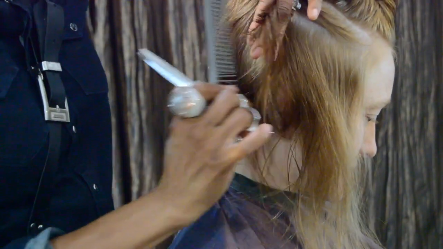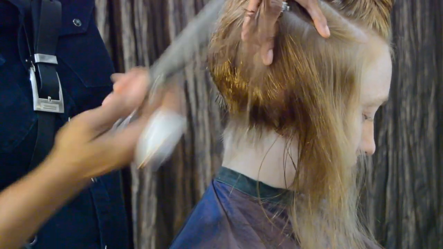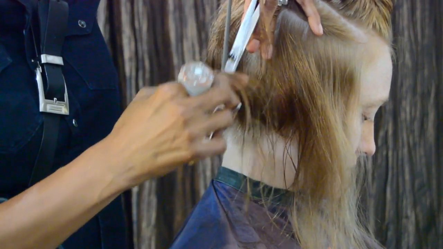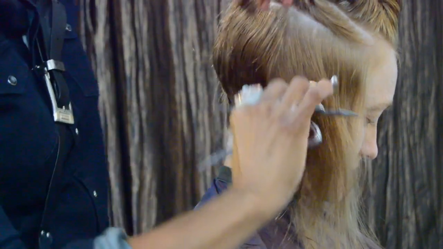We now move to the right side of our design to create the exact look that we created on the left side of our design.